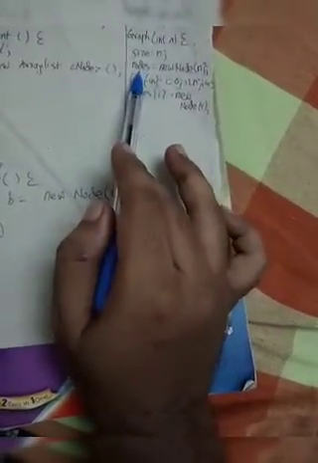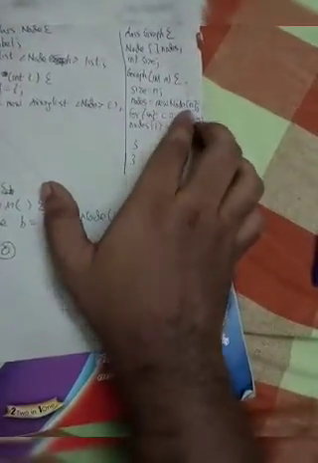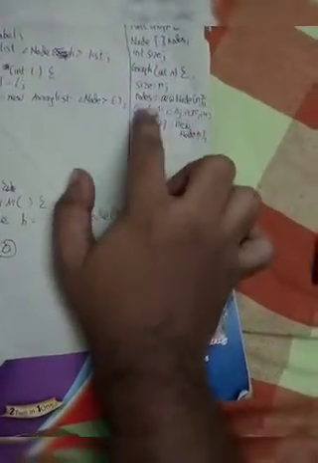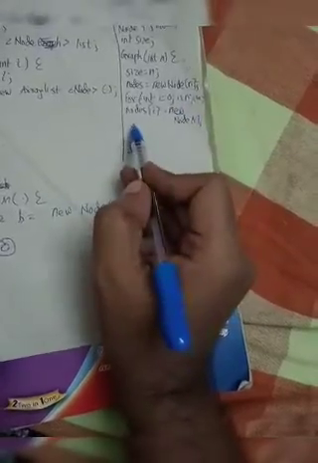Next, we have declared the array, but we have not mentioned the size of the array. So what it will do is instantiate an array of size n, and create the nodes. So if we do for int i is equal to 0, less than n, it will create a number of nodes.